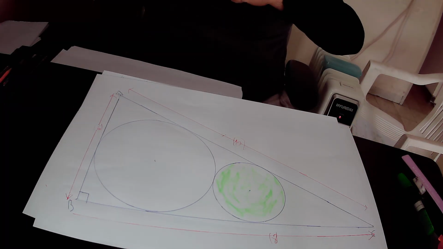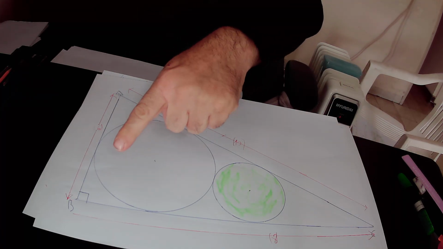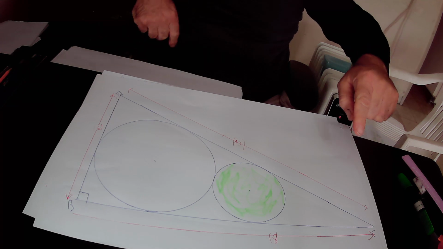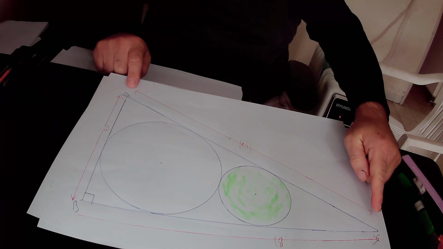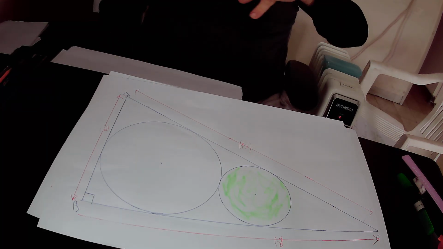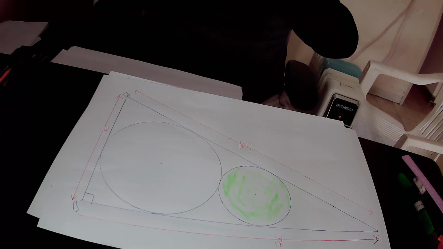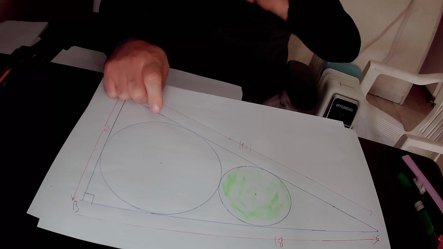In the drawing, we have the right triangle ABC. AB equals 6 units in length, BC equals 8 units in length, and the opposite side AC equals 8 units in length. And inside this right triangle ABC, we have two circles.